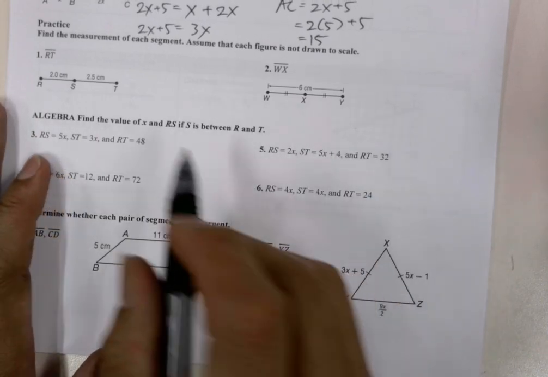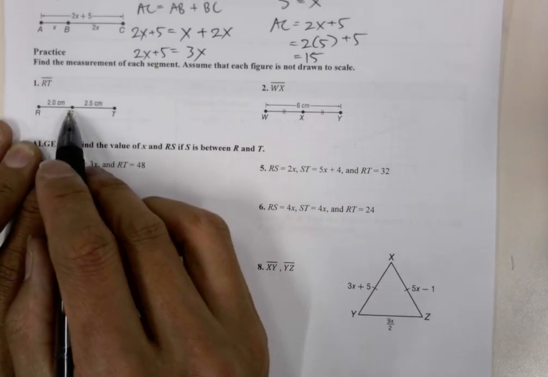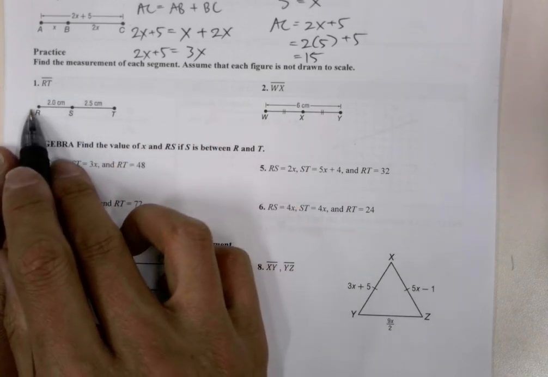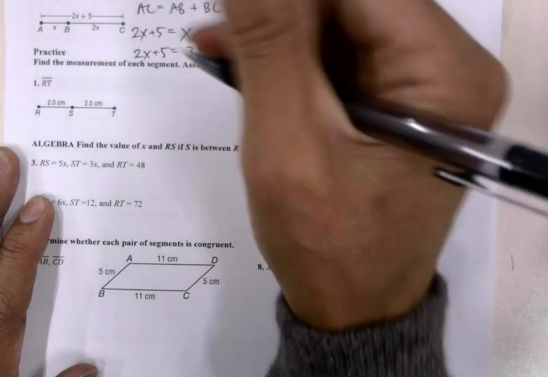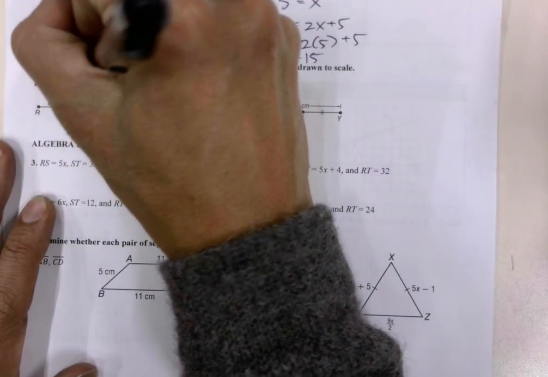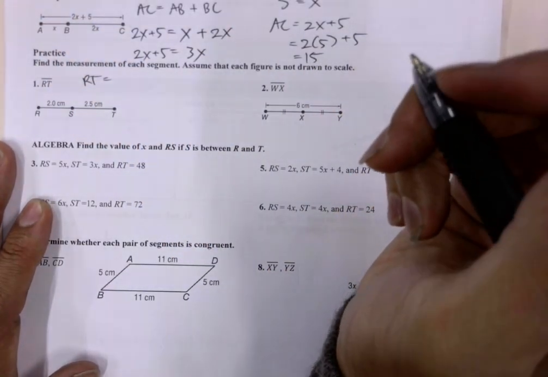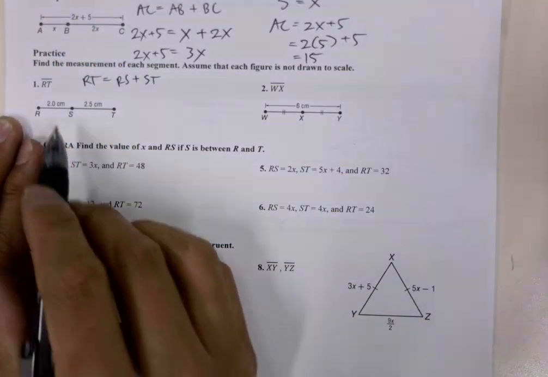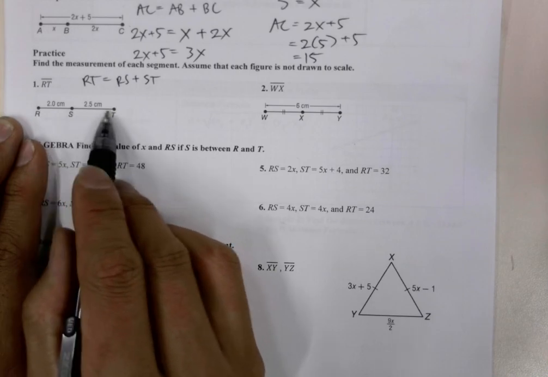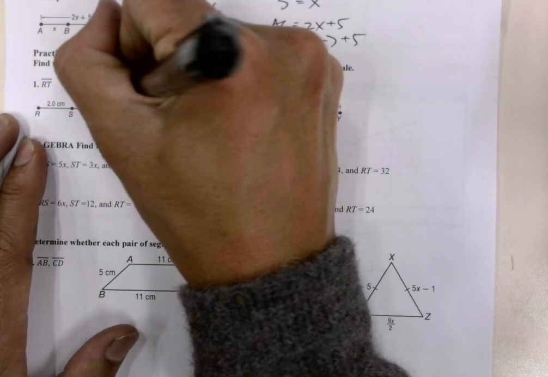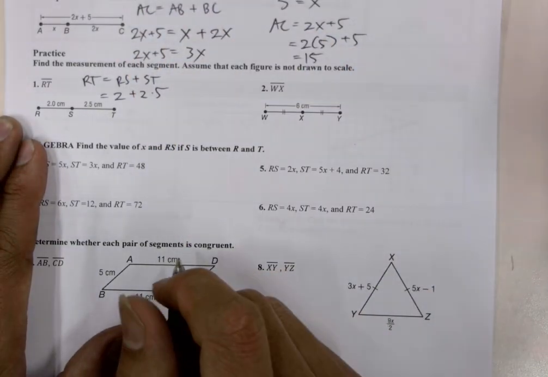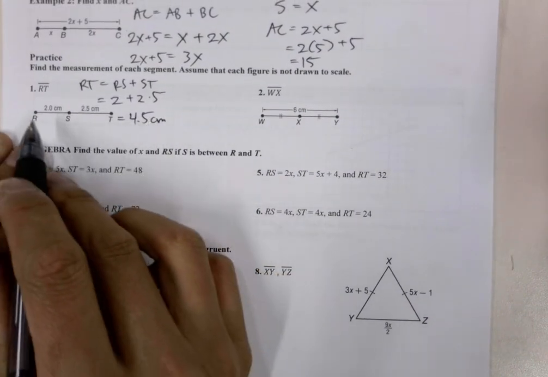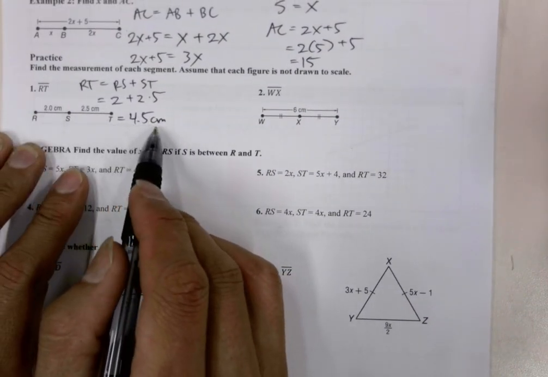And now we're down here with the practice. Here we have RT. What are we trying to find? The measure of each segment. So we're trying to find the measure of RT, from here to here. And we can do it using a formula. The measure of RT is equal to RS plus ST. Luckily we know RS, it's 2 centimeters, and we know ST is 2.5. So it's going to equal 2 plus 2.5 centimeters, which is 4.5 centimeters. That's my final answer: RT is equal to 4.5 centimeters.